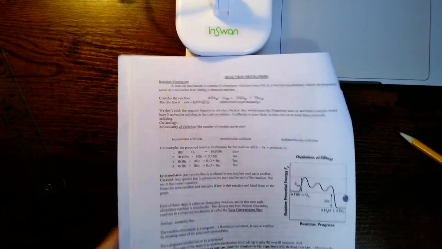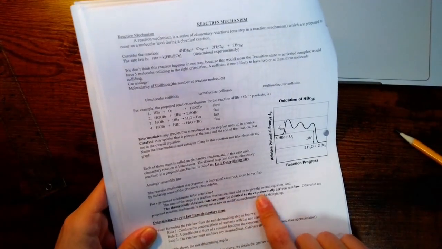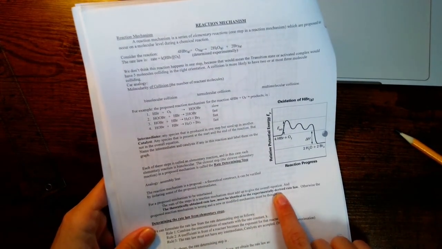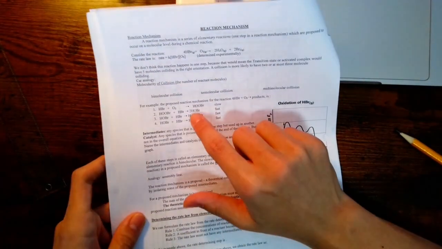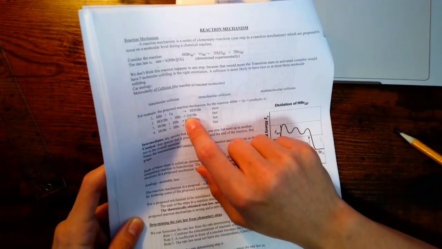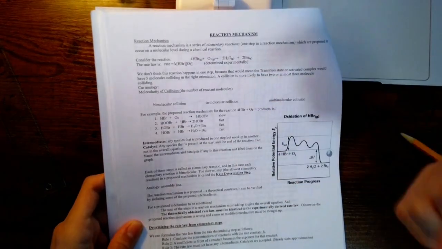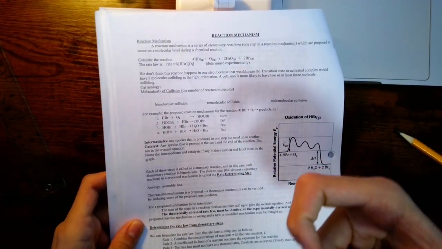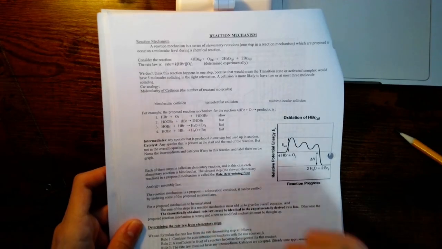And here is something very important: the theoretically obtained rate law must be identical to the derived rate law. So we are just assuming that the coefficient is going to be the order of the reactants, okay? And it must agree with the actual experimental data.